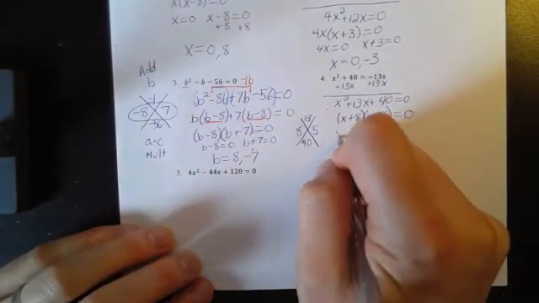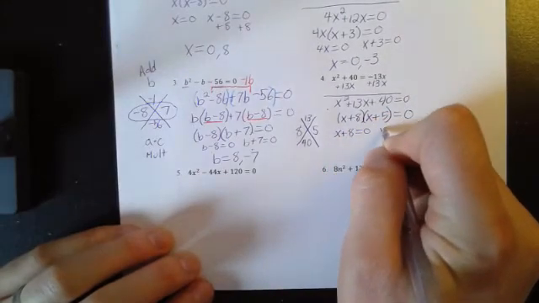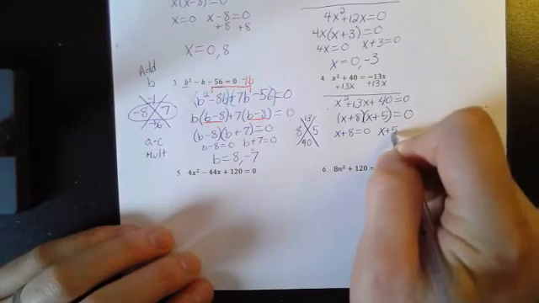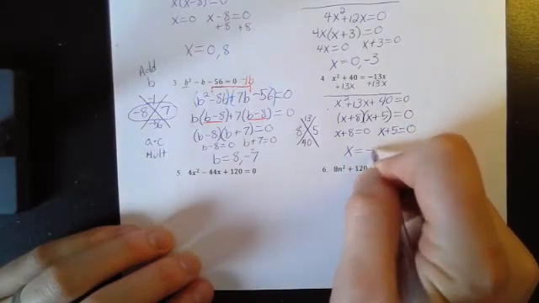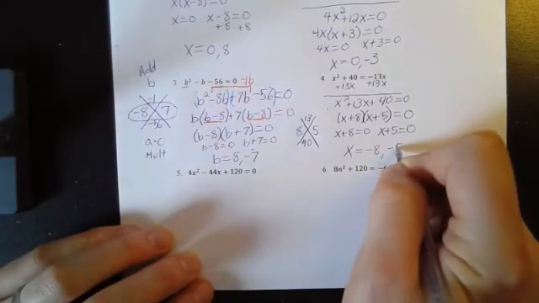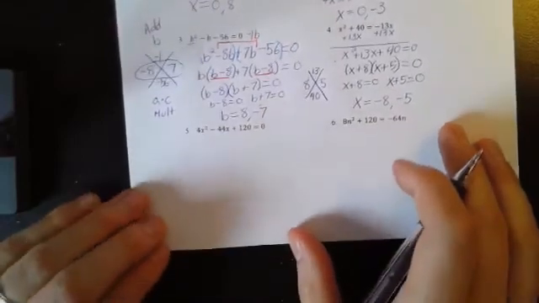Okay, now we're going to jump into the zero product property. x plus 8 equals 0, x plus 5 equals 0. Solve for x for both, we get that x is equal to negative 8 and negative 5. Okay, moving on to number 5.